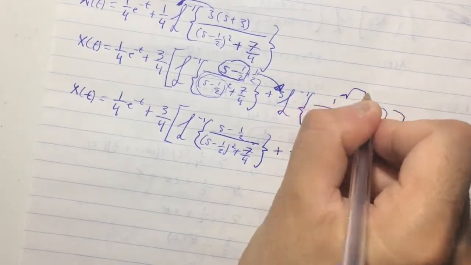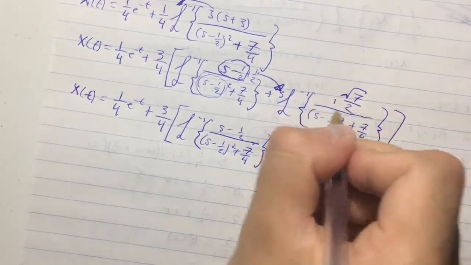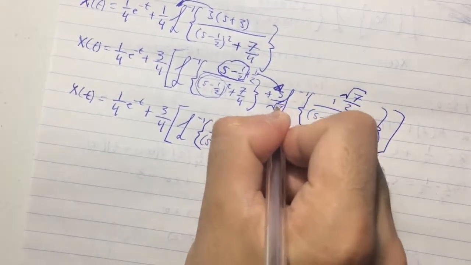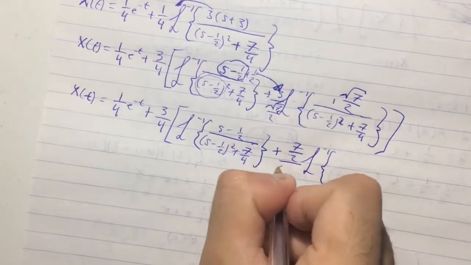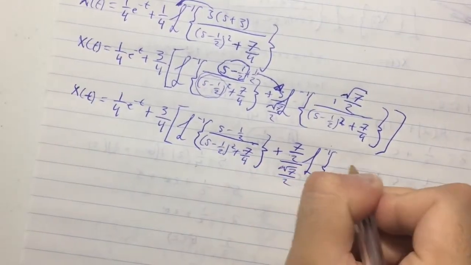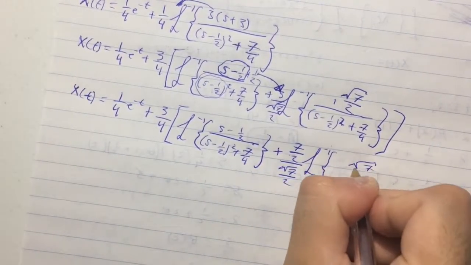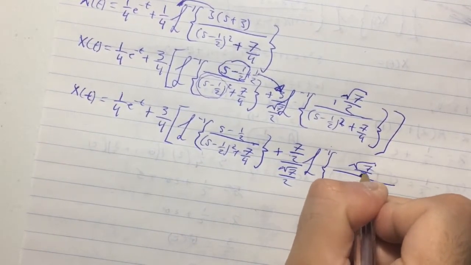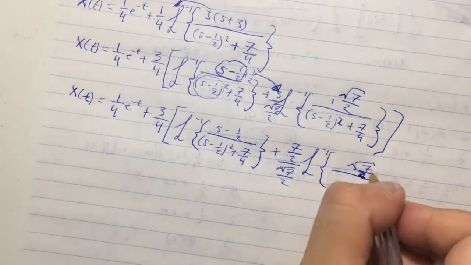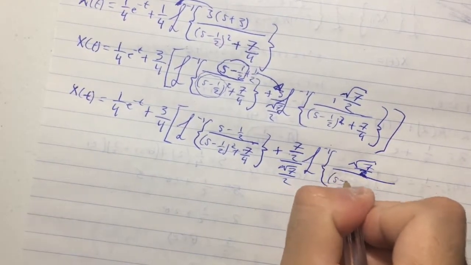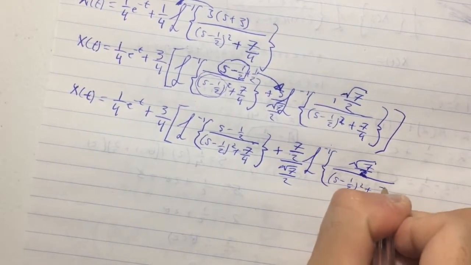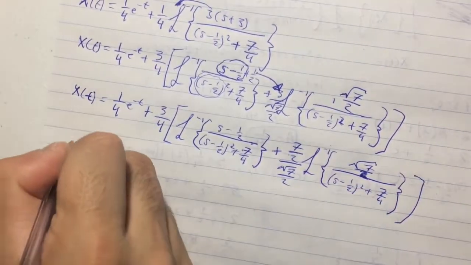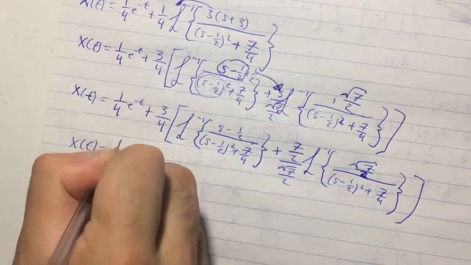So multiply top and bottom by the square root of 7/2, over s minus 1/2 all squared plus 7/4. Alright, so we're almost there.